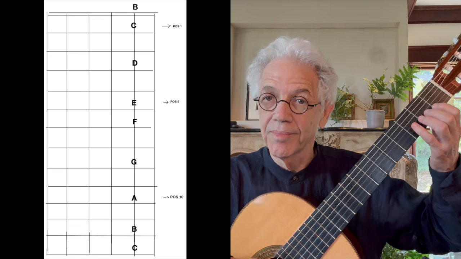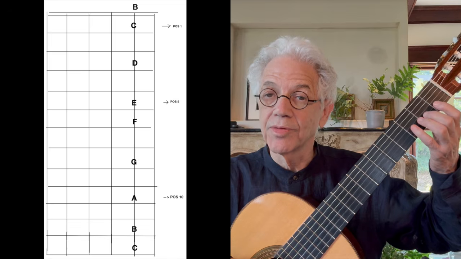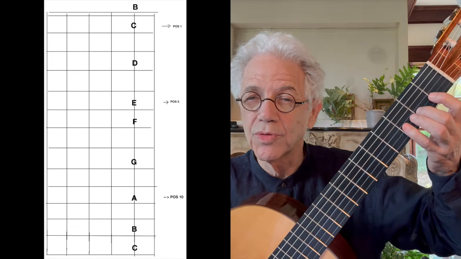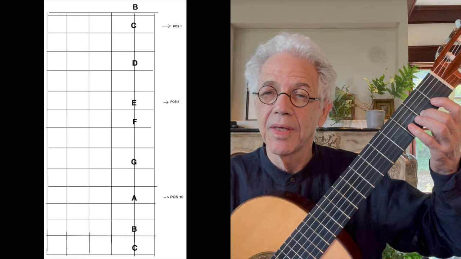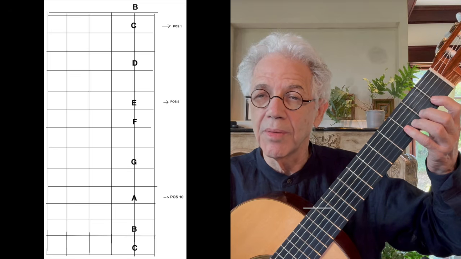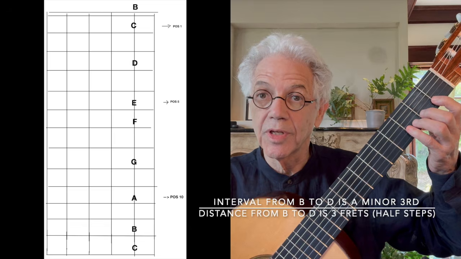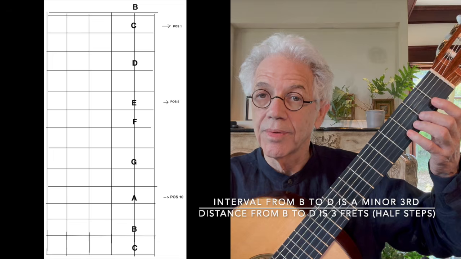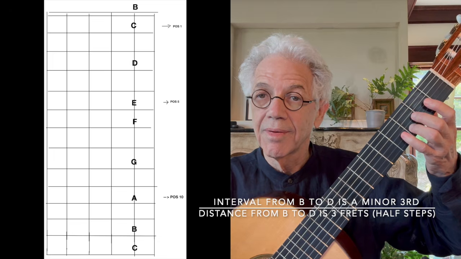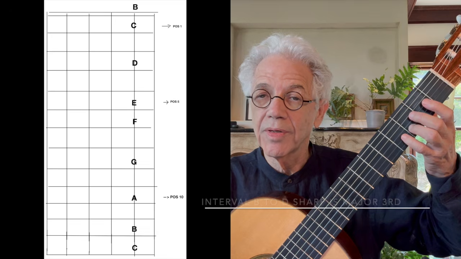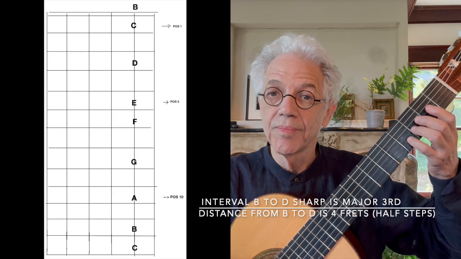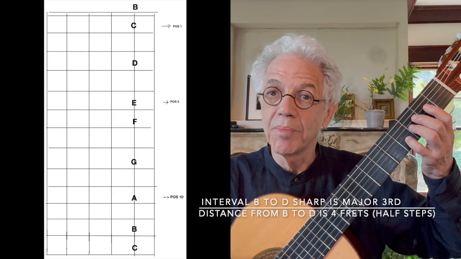Okay, so we had unison, minor second, major second. That was 2 frets. Those were 2 half steps for the major second. If I go to the next one, that'd be 3 half steps, or a step and a half, I would have a minor third. And if I go to the 4th fret, I'd have 4 half steps, or 2 whole steps, and that would be a major third.